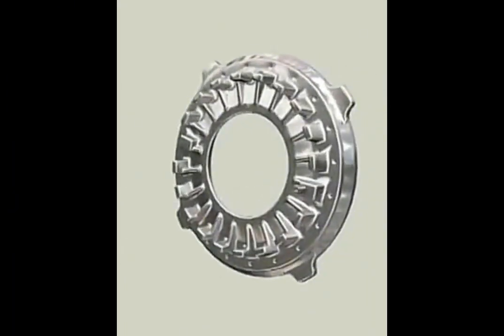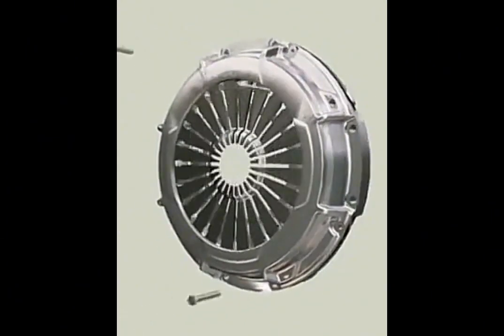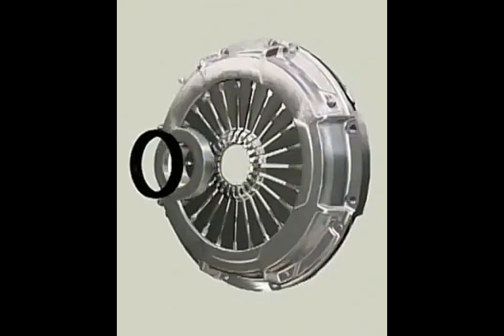Pressure plate. The most important component of the entire clutch assembly is the pressure plate. It applies a clamping force, pressure, to the driven friction disc, which holds it between it and the flywheel. The pressure plate is bolted to the flywheel and rotates together.